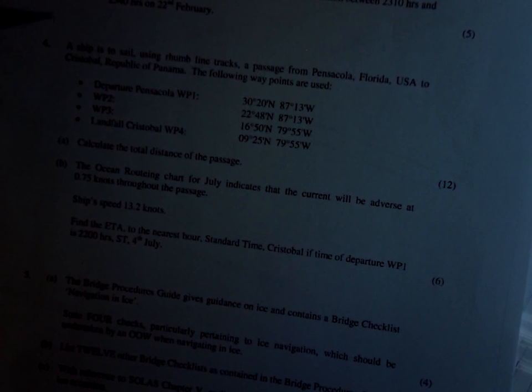Okay, we'll have a look at question 4 now. Are ships to sail using rhumb line tracks, passage from Florida to Panama? And we've got 4 waypoints. We need to calculate the total distance of the passage.